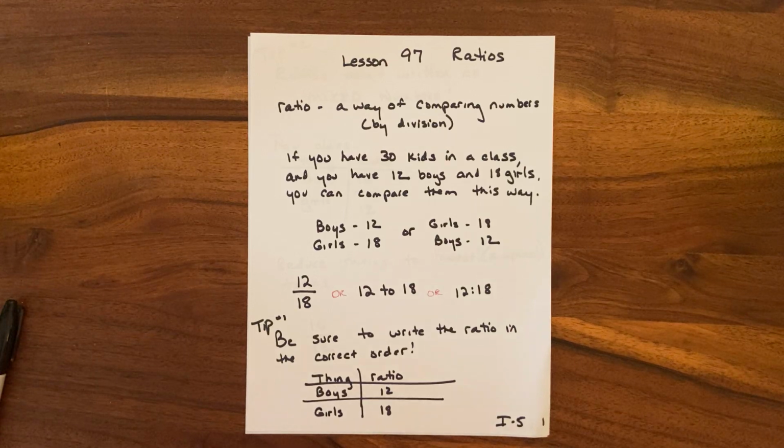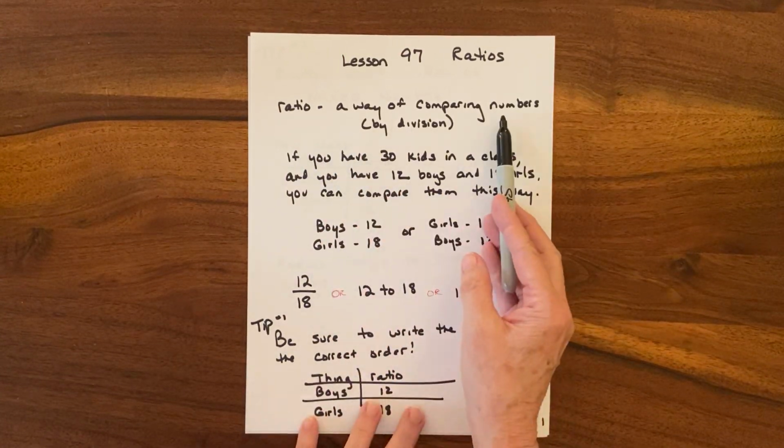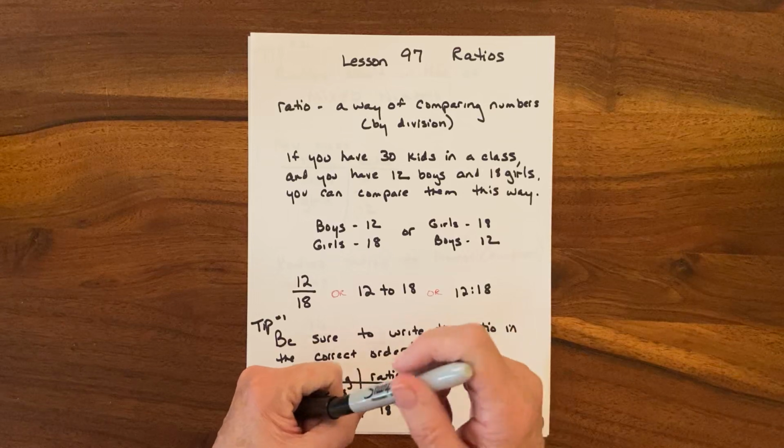Good morning. This is lesson 97 on ratios. So you know how I love my glossary. A ratio is a way of comparing numbers using division.